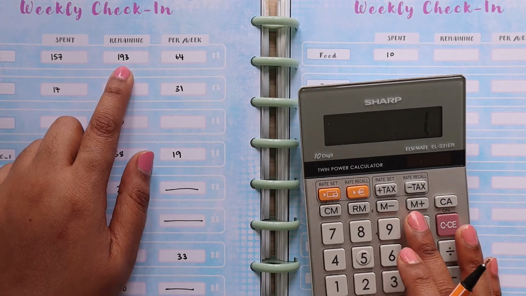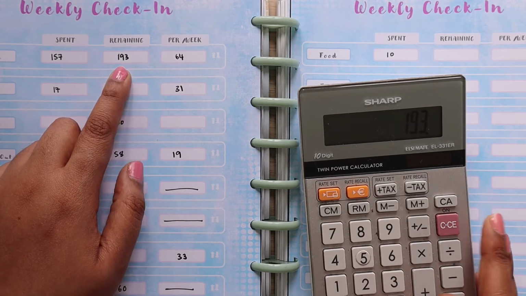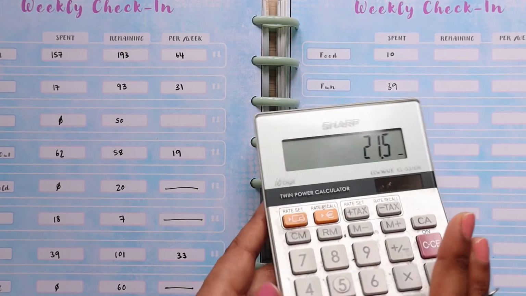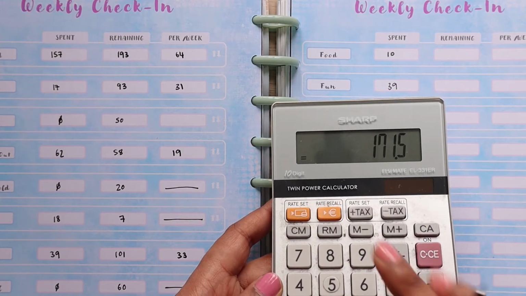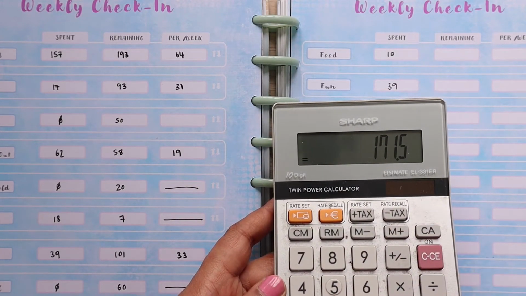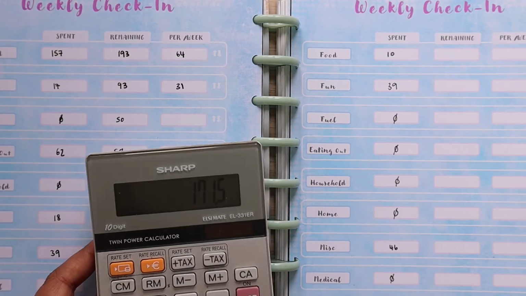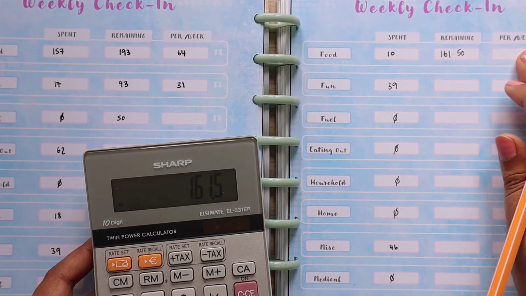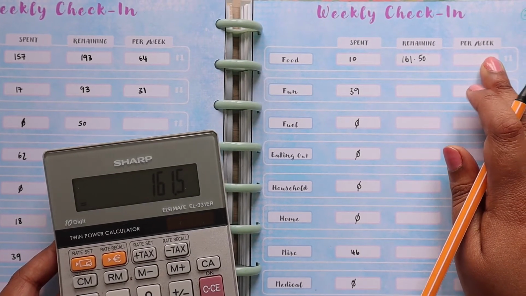So we had 193 left for food, and that includes alcohol. And I remember taking 21.50 from that to go into our savings. That leaves us with 171.50. And then there's £10 here. So that is 161.50. And then this per week is quite important.